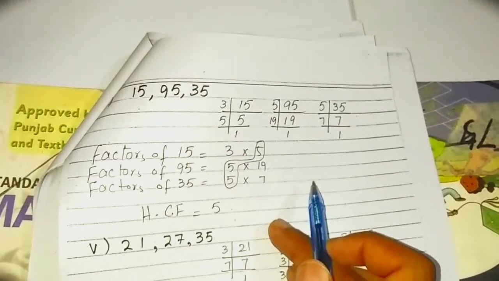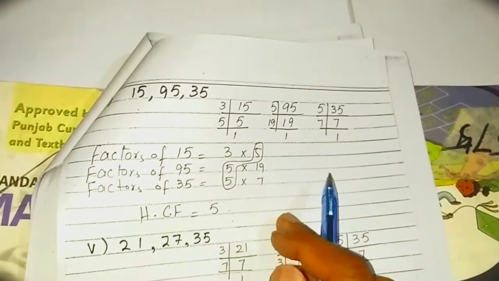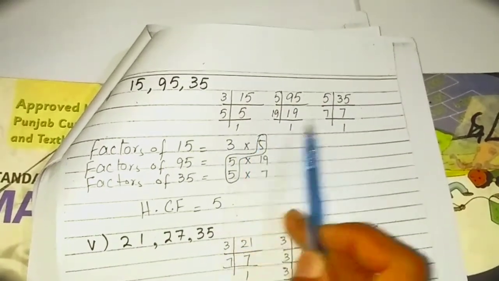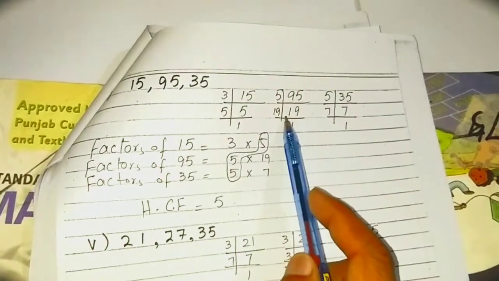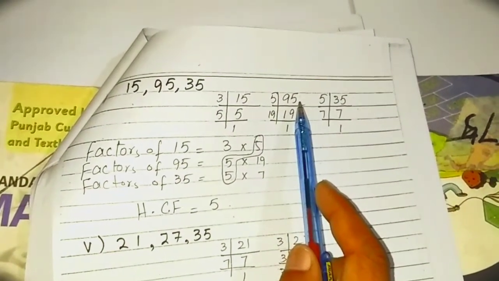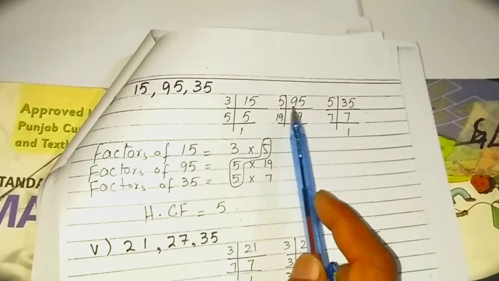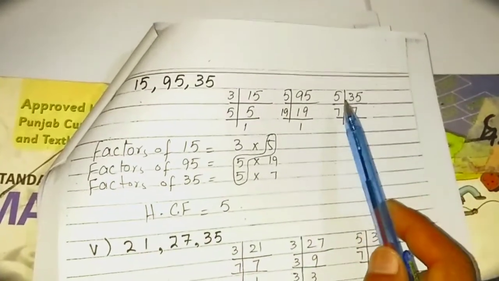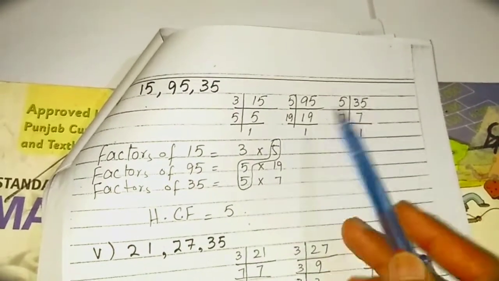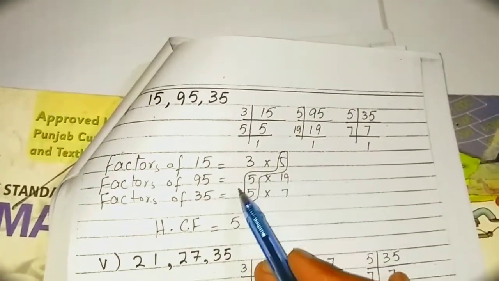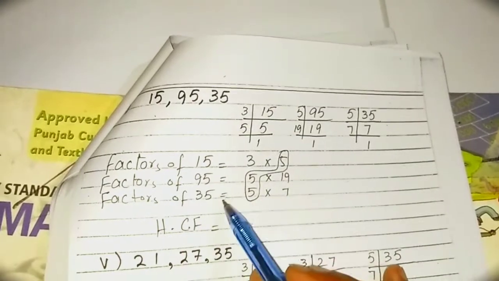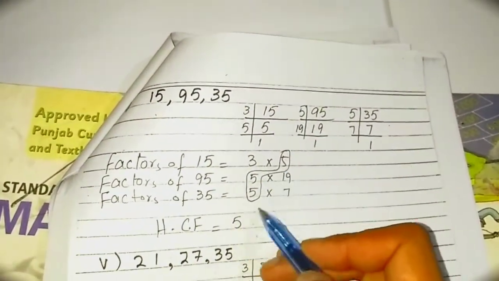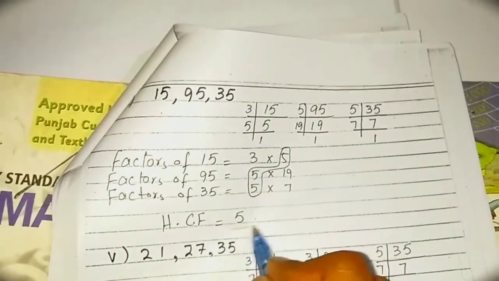In part 4 we are provided with numbers 15, 95 and 35. So factors of 15 are 3 5 is 15, 5 1 is 5, and factors of 95 are 5 1 is 5, then 5 9 is 45 and 19 1 is 19. Next 5 7 is 35 and 7 1 is 7. So factors of 15 are 3 into 5, 95 are 5 into 19 and 35 are 5 into 7, and our common factor is 5, so HCF is also equal to 5.